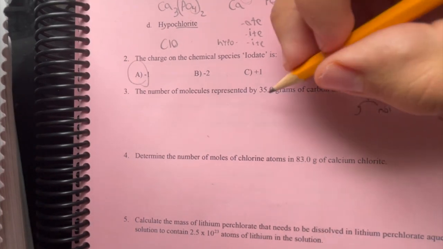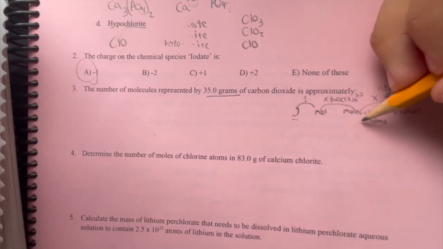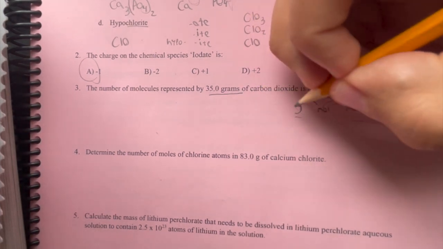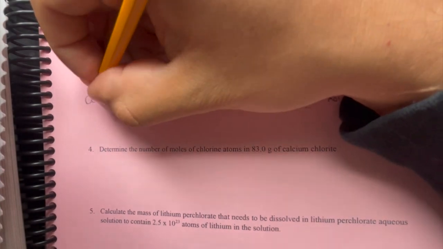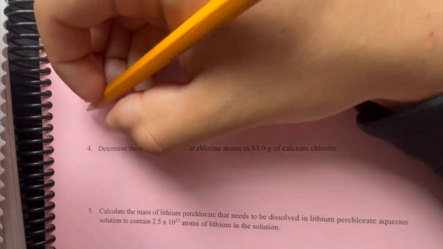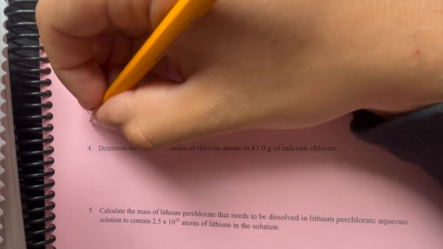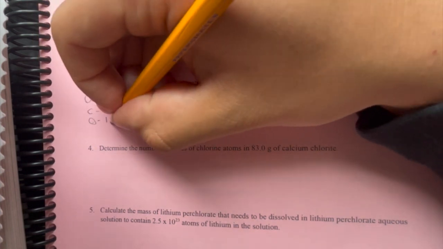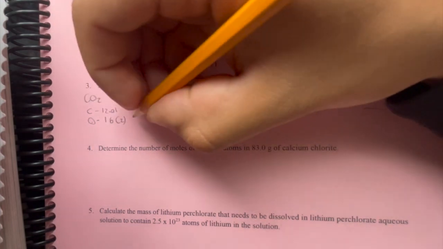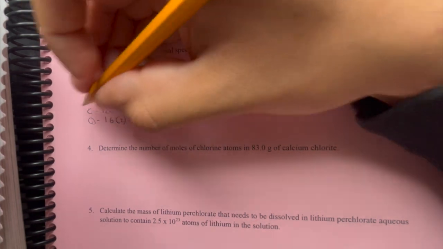So here we're given grams, and we want to go from grams to molecules. So basically what we have to do is just find the molar mass of carbon dioxide. Remember that carbon dioxide is CO2. Carbon has a molecular weight of 12.01, and oxygen has a molecular weight of 16, but we multiply that by 2 because we have 2 oxygens. So here we get 32, and here it's just 12.01 because we have only 1 carbon.